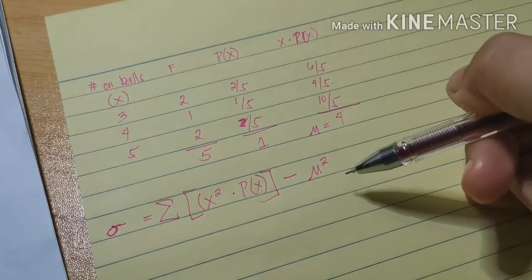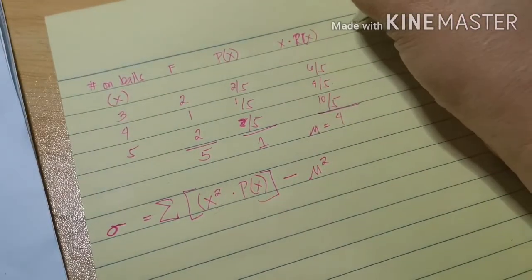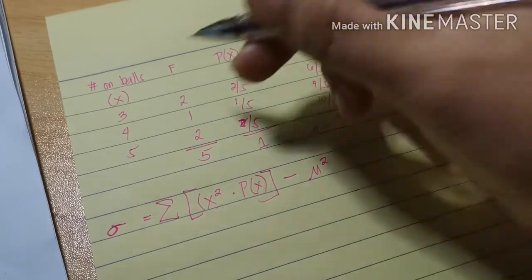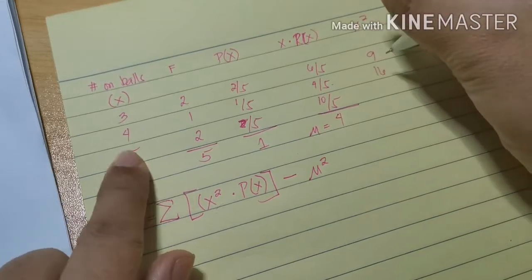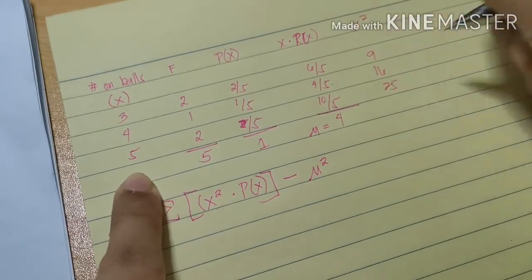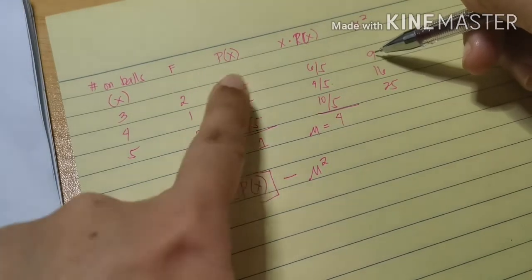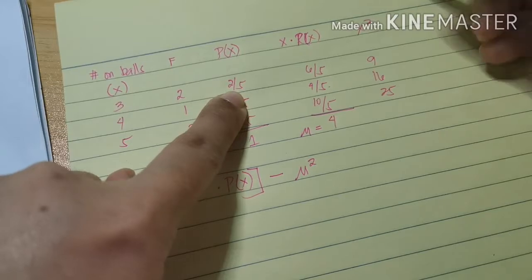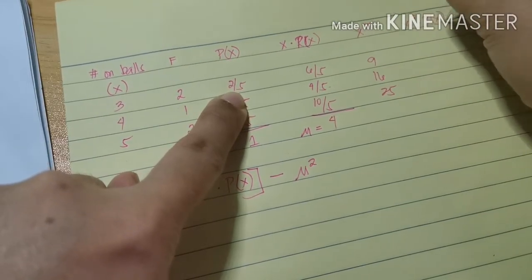So the next thing that we are going to do is to get the square of our x. Okay, so x is squared. So 3 squared is 9, and then we have 4 squared is 16, and then we have 5 squared is 25. And then we are going to multiply this square of our x with the probability of it. So that is x squared multiplied by our p of x.